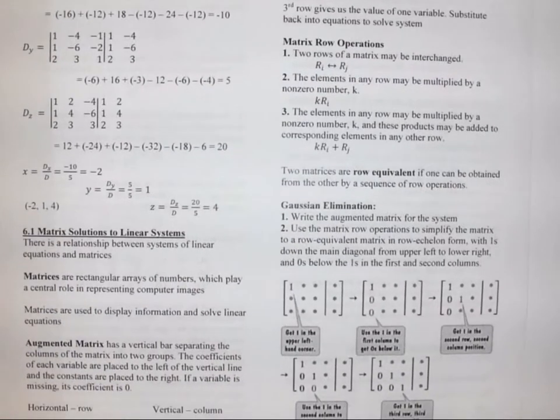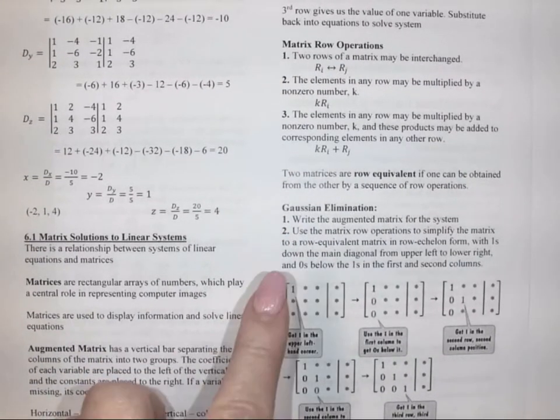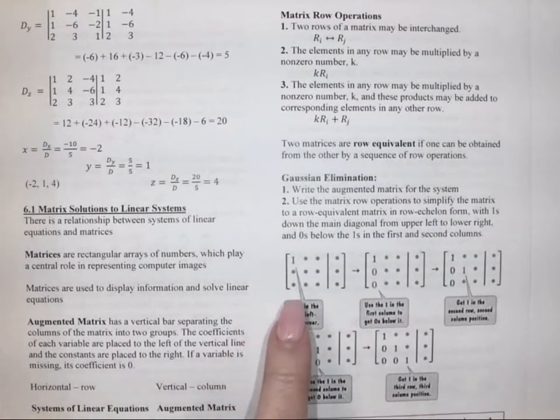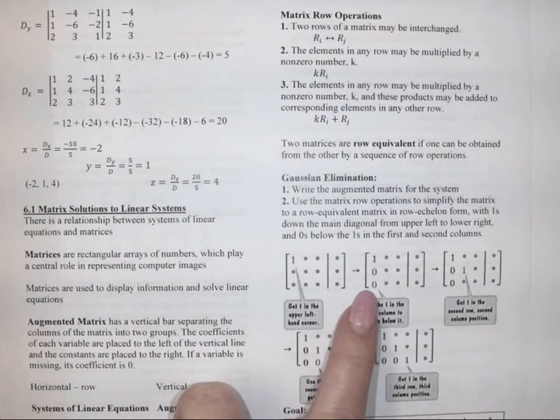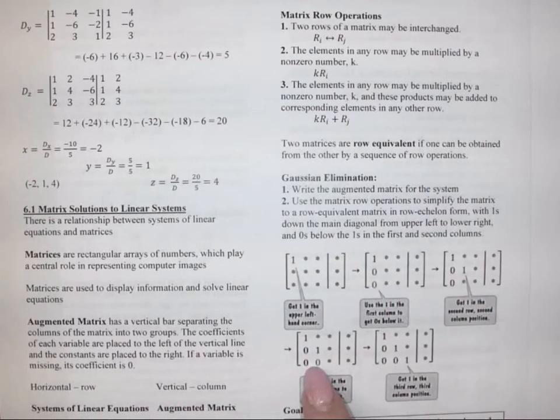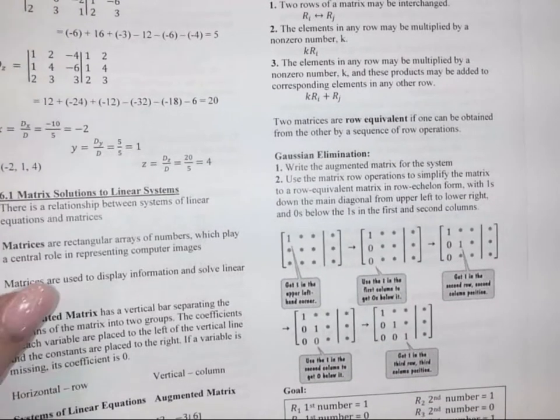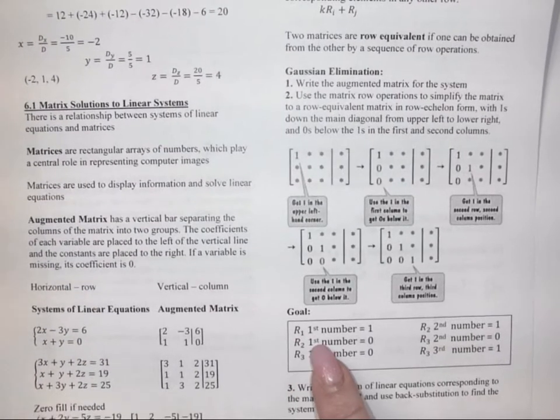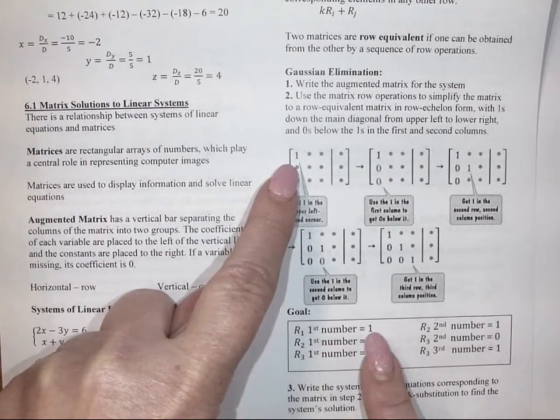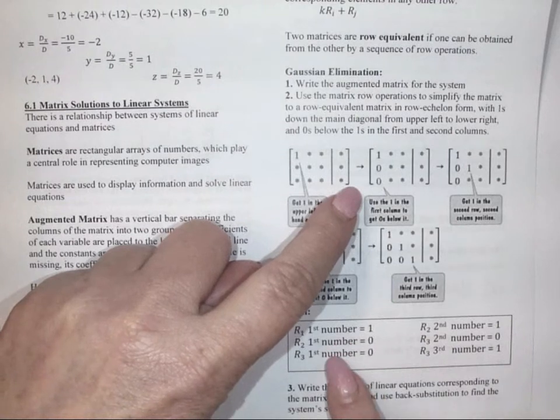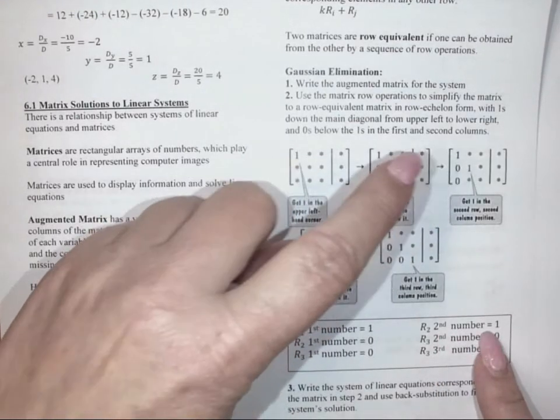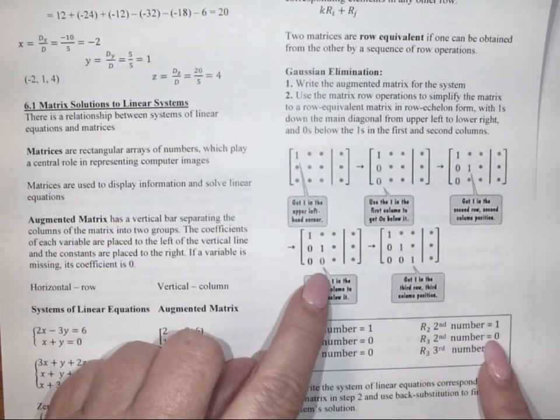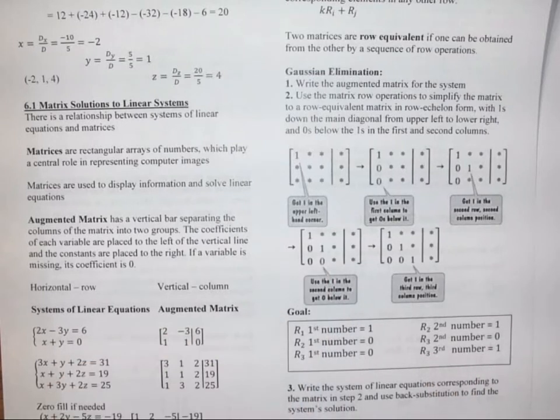Gaussian elimination, we're going to write the augmented matrix, and then we're going to use those row operations. We need to get a 1 here, then get a 0, then get a 0. Then we'll get the 1 here and get a 0 below it. And then we need to get a 1 right there. So I've written the goals that we're looking for is row 1. The first number is equal to 1. Then you need to get row 2 and row 3's first numbers to 0. Then row 2, we need to get a 1. And then get row 3, second number, to be a 0. And then row 3, the third number, equals 1.